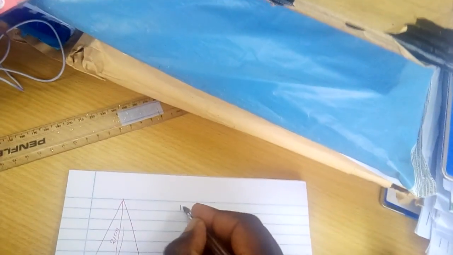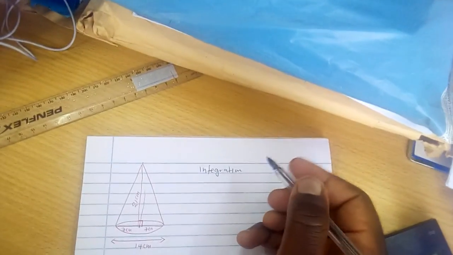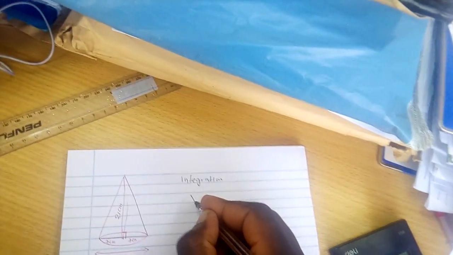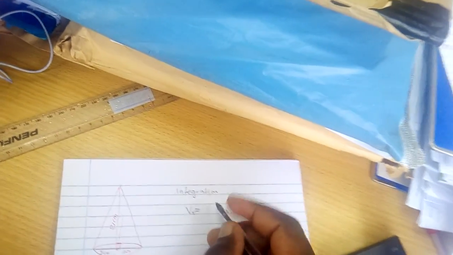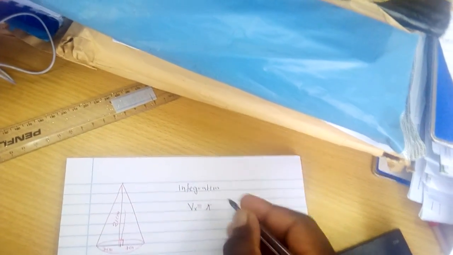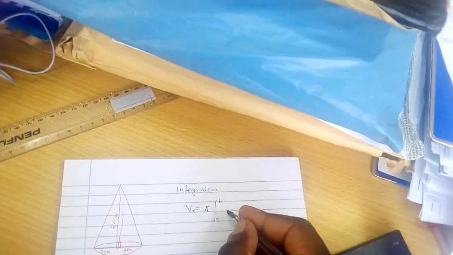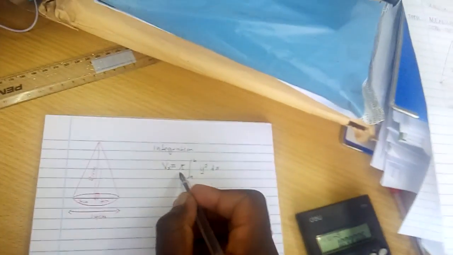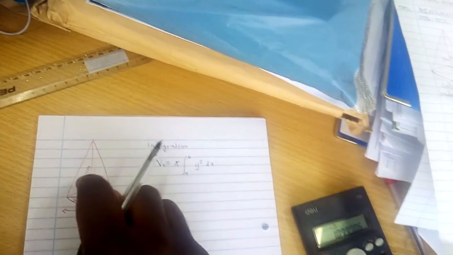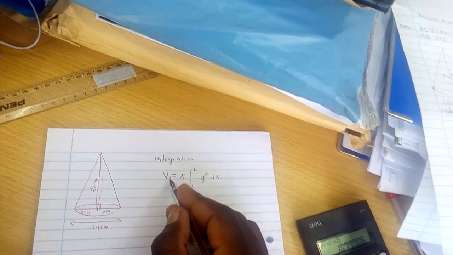Now if we are using integration, the way we solve using integration, the volume in the x-axis is equal to pi the integral from a to b of y squared dx. This is the formula. Now this is the formula of the volume of a cylindrical object when it is rotating in the x-axis.